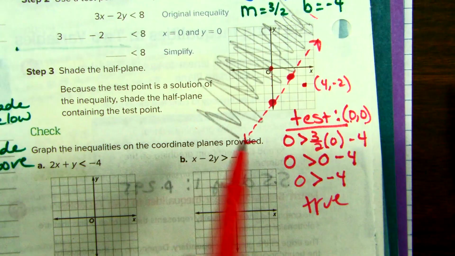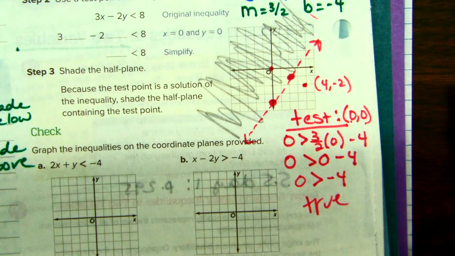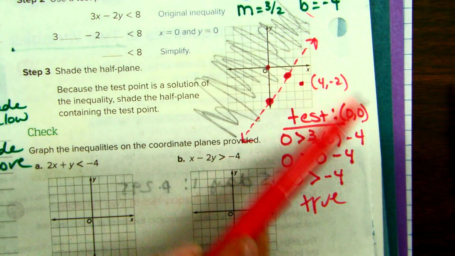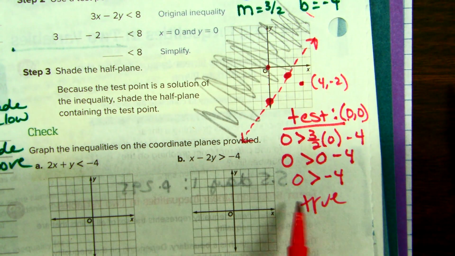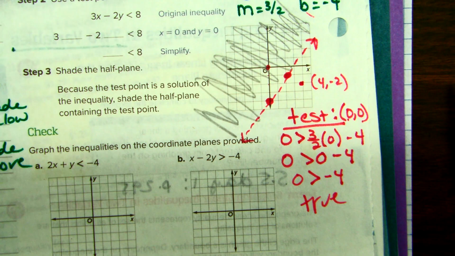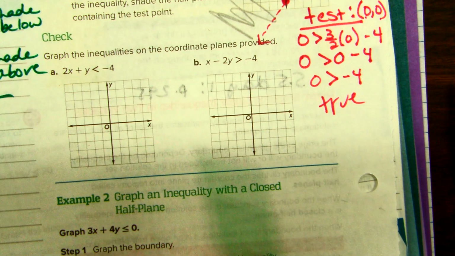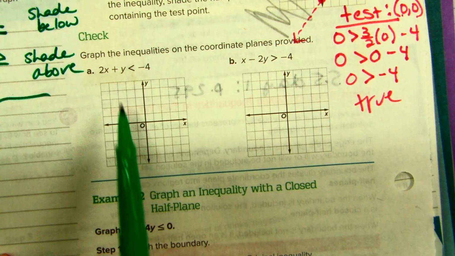Any point in your shaded area, forever and ever, way over there, keep shading. Any of them that you plug in, the left side will be greater than the right side. Any point you plug in down here, it won't be a true statement. So it's just a way of testing to see if you shaded correctly. Okay? All right. I'm not going to make you do that on all the problems, though, so don't worry. All right, let's just do one more.